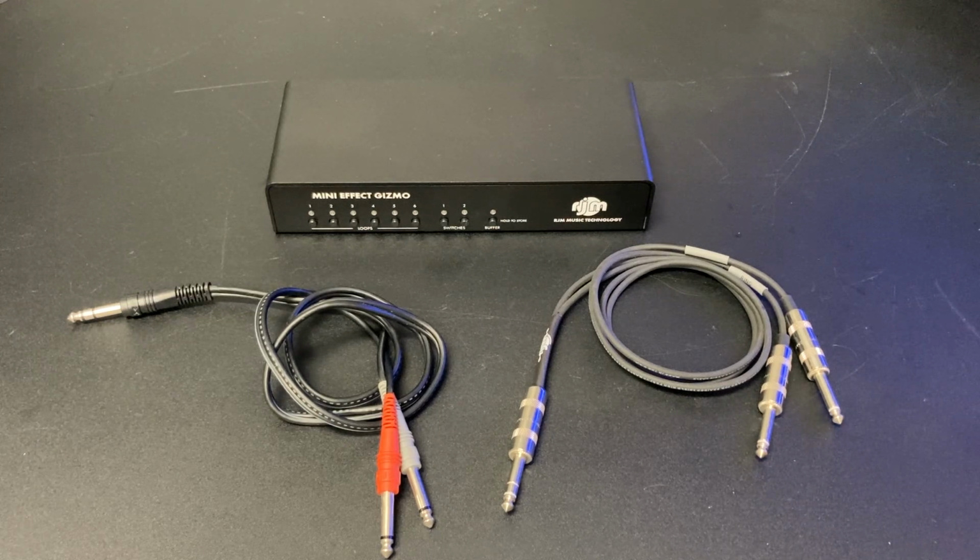But what if you have stereo effects? All 6 loops, the input, the output, the buffer, everything in the Mini Effect Gizmo is stereo capable using TRS plugs, or the kind of plugs that you would have on Pro headphones. And so with some settings and with some special cables, you can connect your stereo effects to the Mini Effect Gizmo. One of the main things you need is the right cables, and these are called insert cables or stereo Y cables.